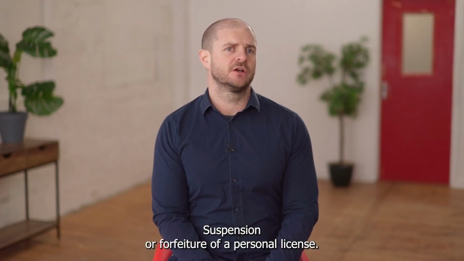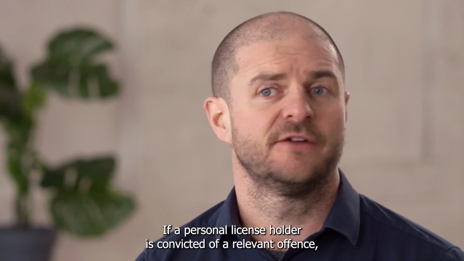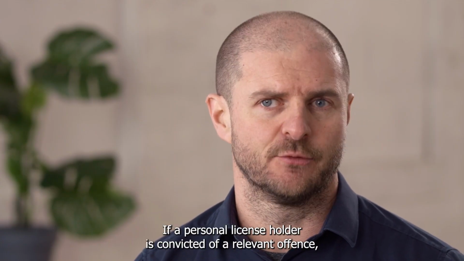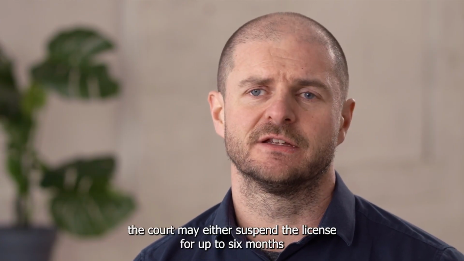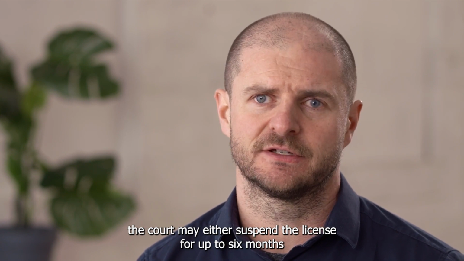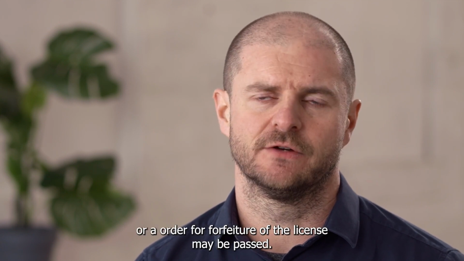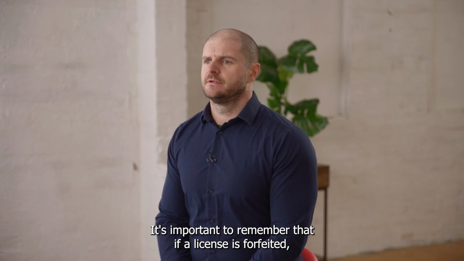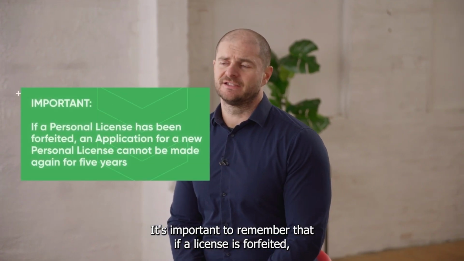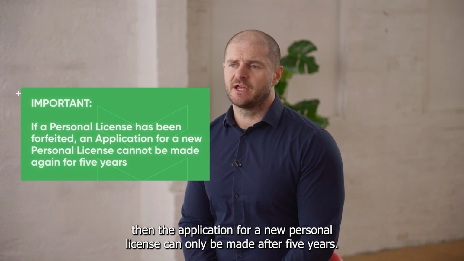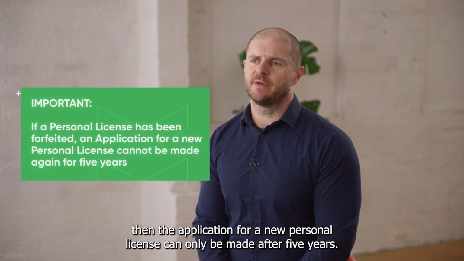Suspension or forfeiture of a personal licence. If a personal licence holder is convicted of a relevant offence, the court may either suspend the licence for up to 6 months or an order for forfeiture of the licence may be passed. It's important to remember that if a licence is forfeited, then the application for a new personal licence can only be made after 5 years.